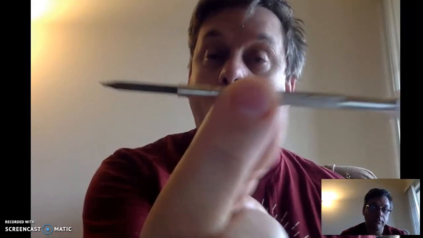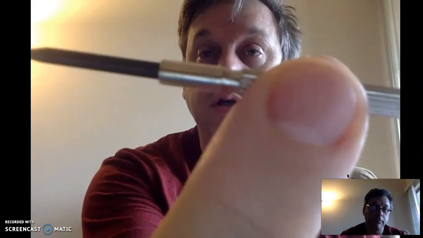I also have, and these are handy, some very, very small screwdrivers. This is a small flathead screwdriver. These are handy for things like your glasses that you wear, or other very, very small things.